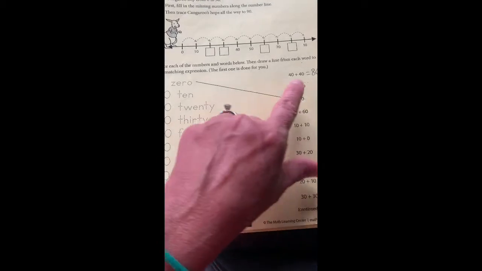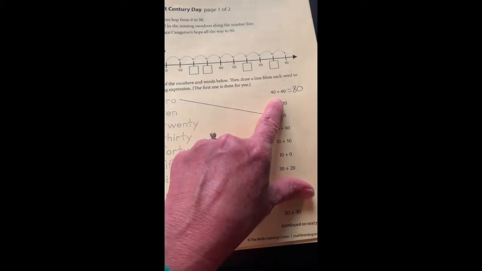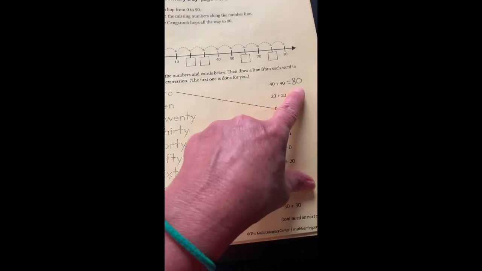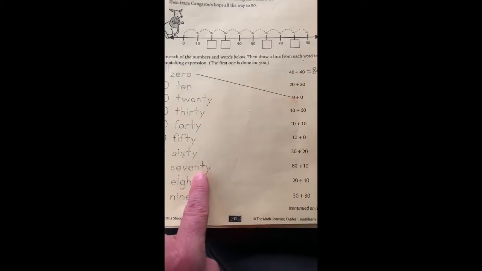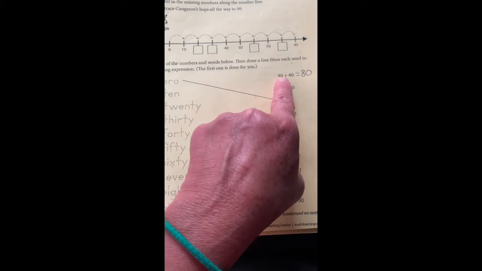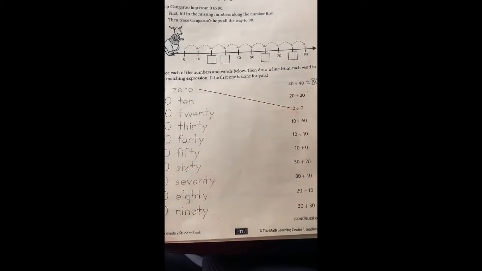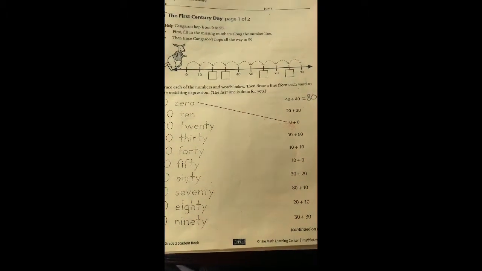What I'd like you to do is solve the problems first like I did. 40 plus 40 equals 80, and I wrote 80 there. And then I'm going to go ahead and draw a line from 80 to my equation. So go ahead and pause the video now and come back when you're finished.